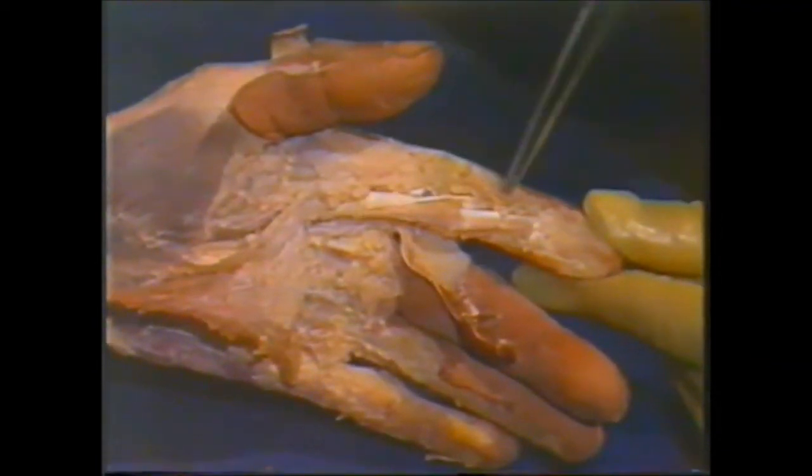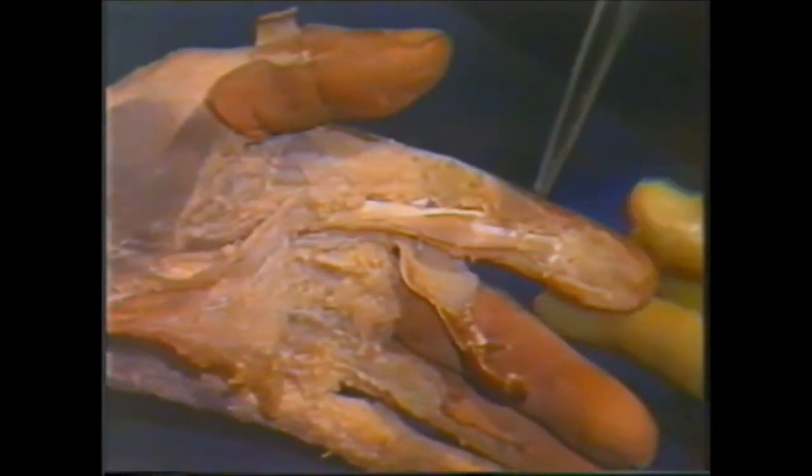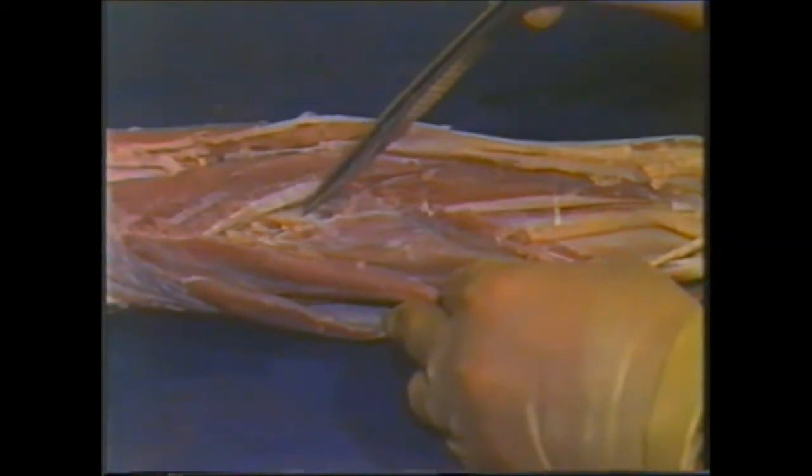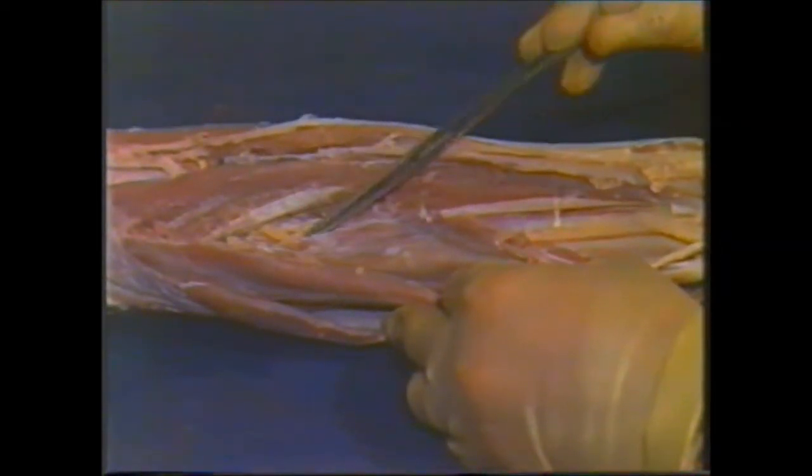This is the median nerve running vertically on the deep surface of the flexor digitorum superficialis. It gives off the anterior interosseous nerve just as it leaves the pronator teres muscle.